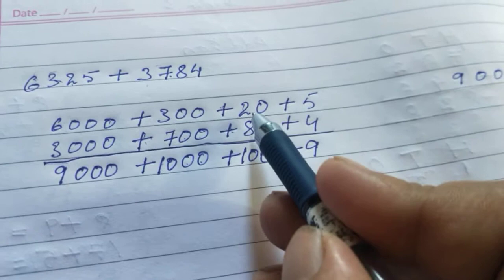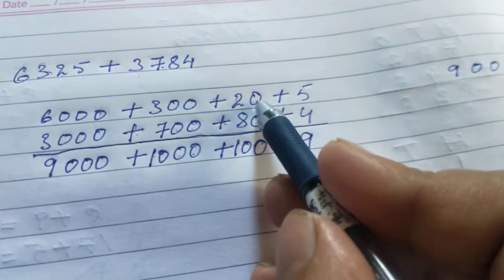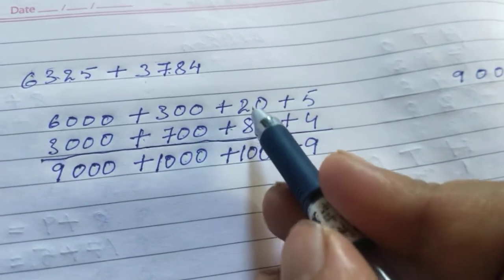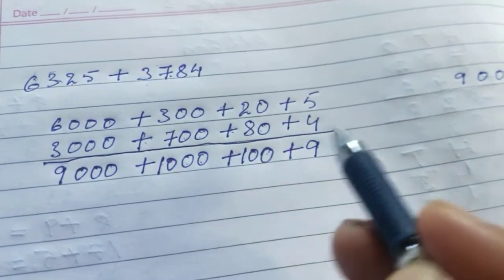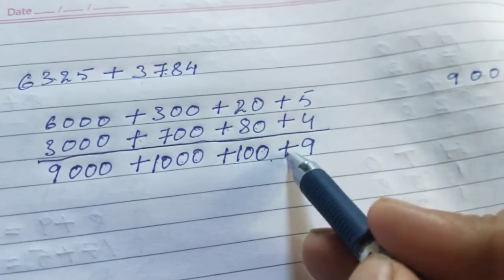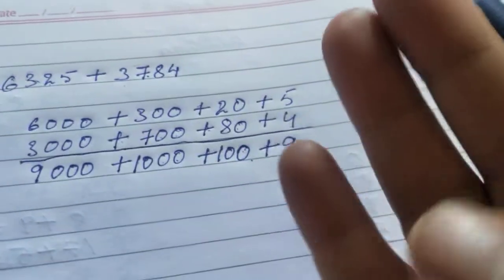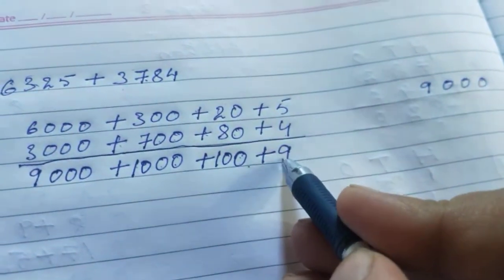Plus 20 plus 80. 0 plus 0, 0, 8, 9, 10. So you'll write 10 over here, which will be 100. Now plus 5 plus 4, 5, 6, 7, 8, 9.